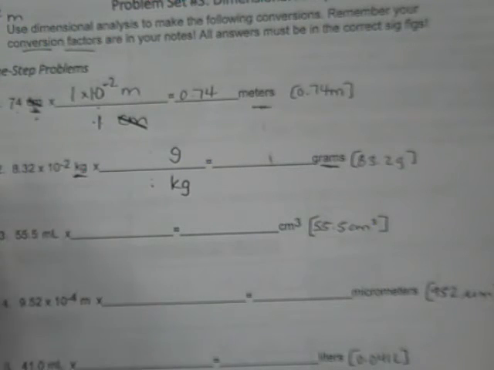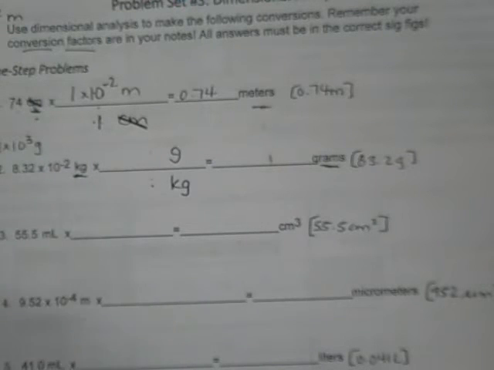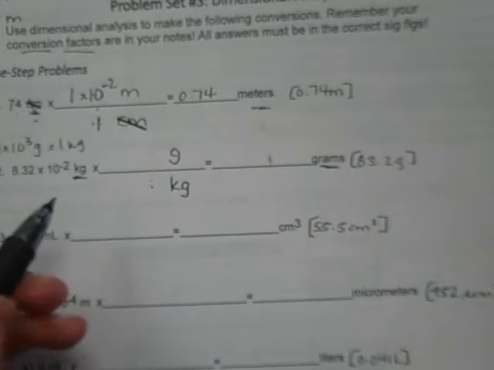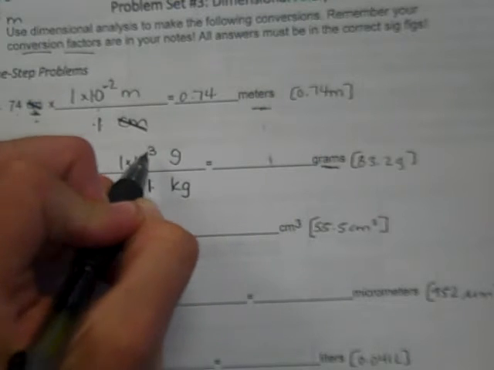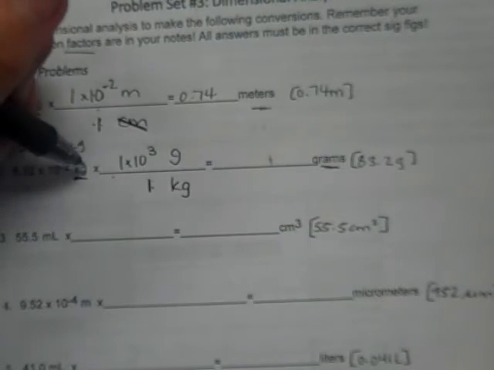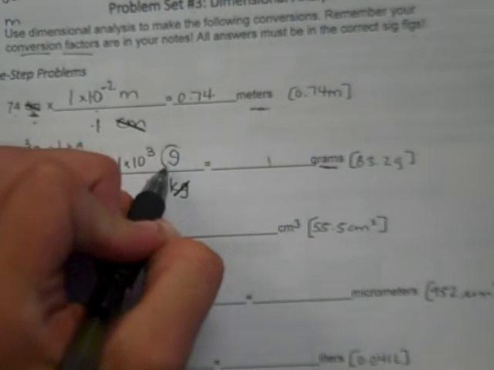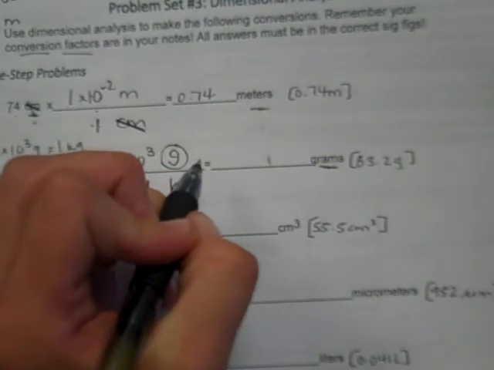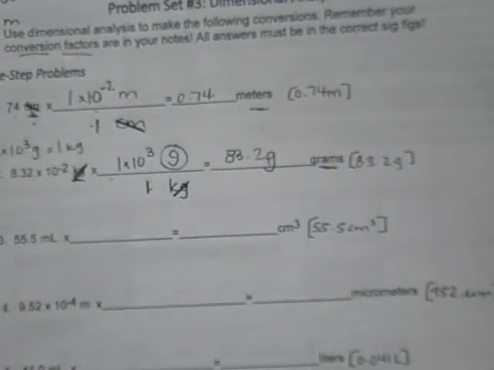So my multiplier for kilo is there's 1 times 10 to the third grams, or 1,000 grams, in 1 kilogram. So now, for every 1 kilogram, I have 1 times 10 to the third grams. My kilograms are on top and bottom, so they'll cancel. All I have left over is grams, which is what the question was asking. So 83.2 grams. All right, let's just keep practicing.